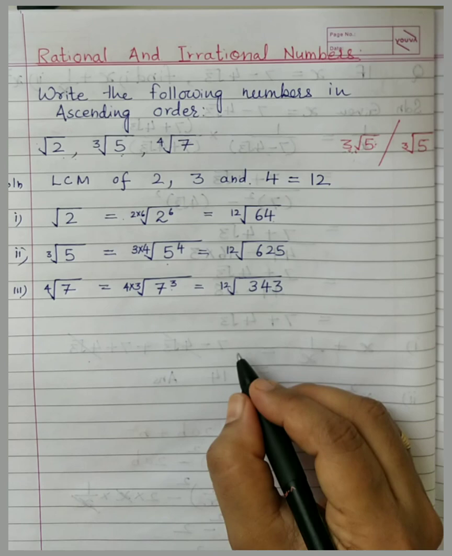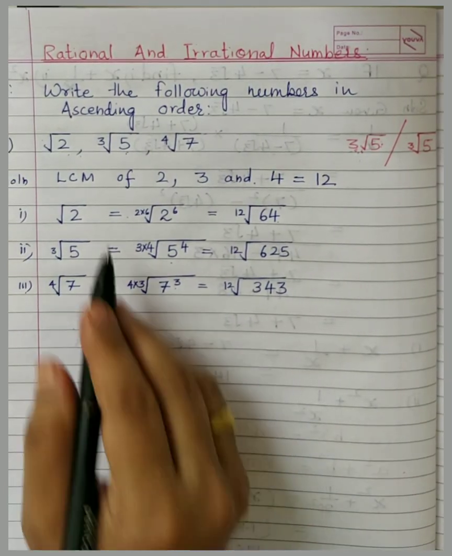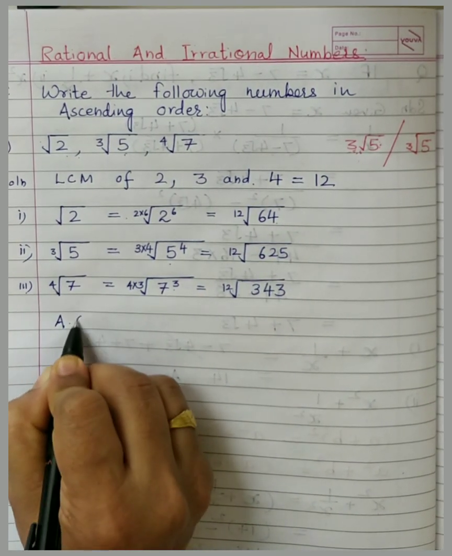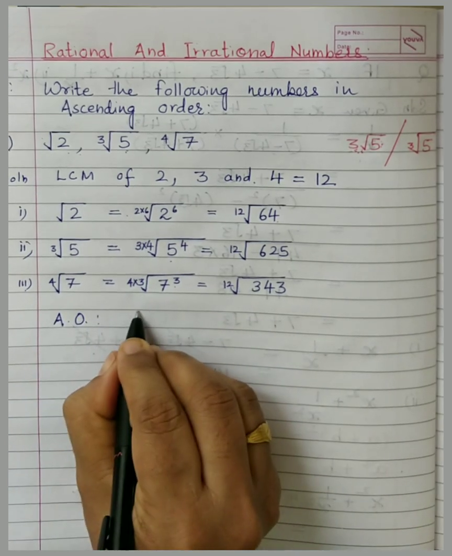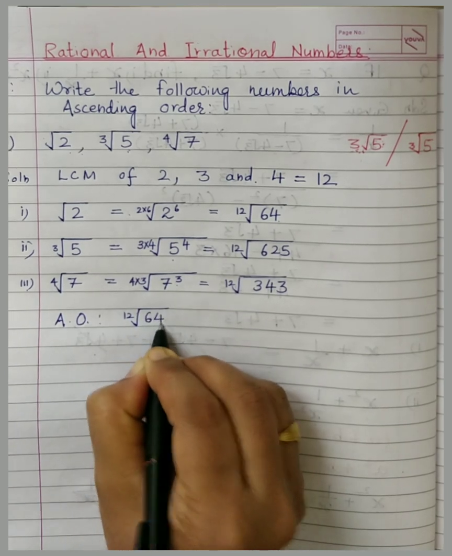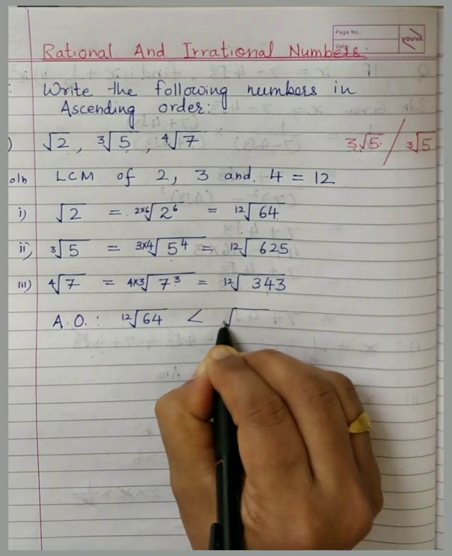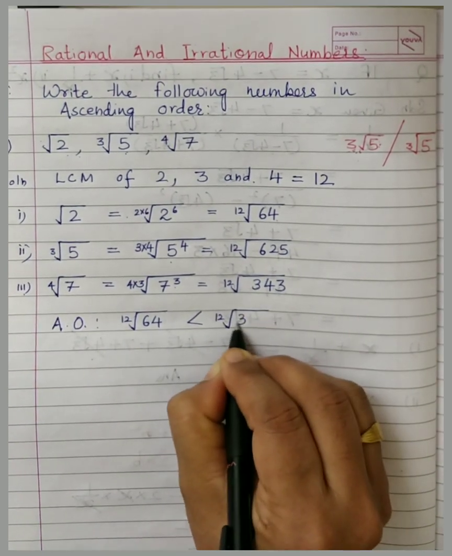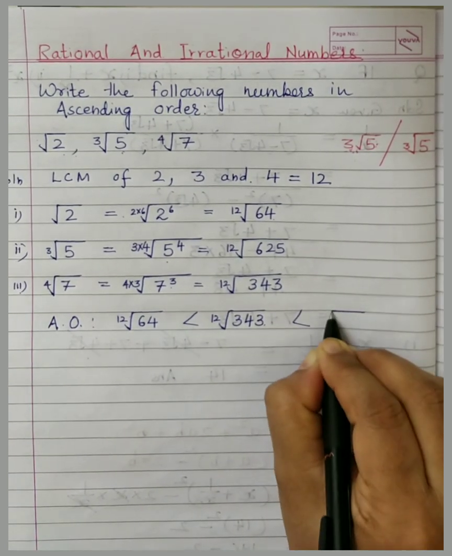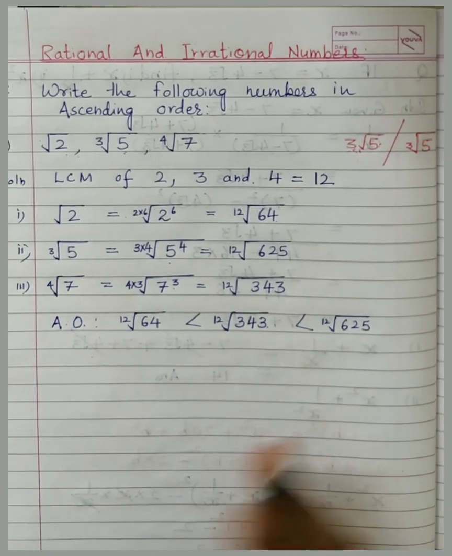Now all these three surds have got the same order, so very easily the radicand can be compared. Ascending order we want, so smallest first. That is 12th root of 64. This is smaller than 12th root of 343, and they both are smaller than 12th root of 625. Clear? The comparison is clear.